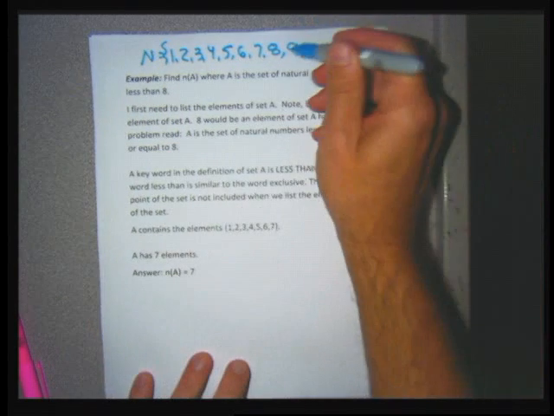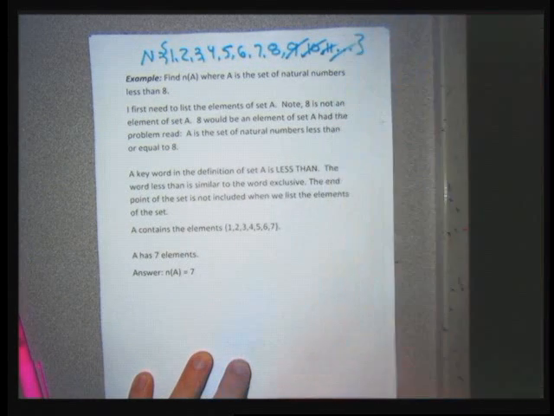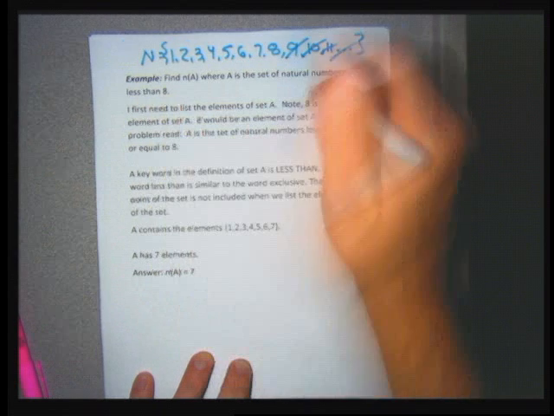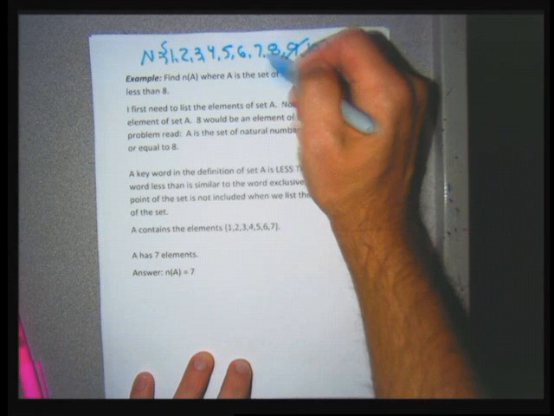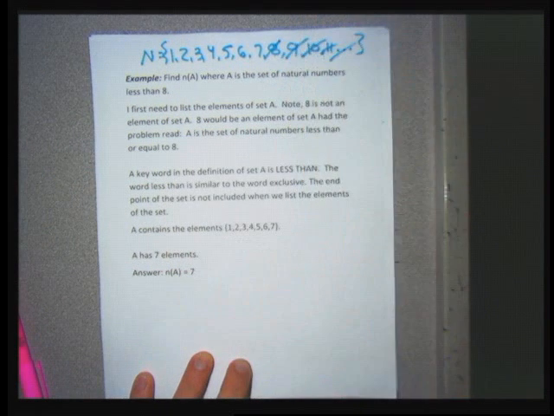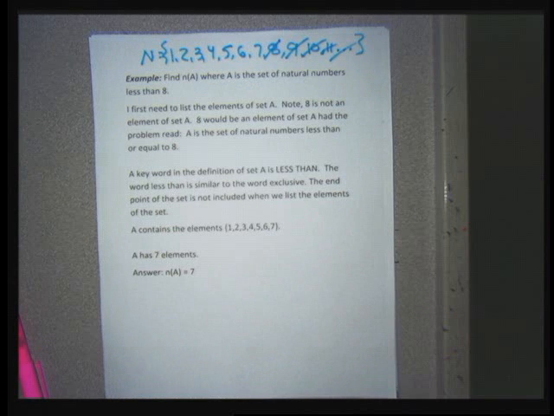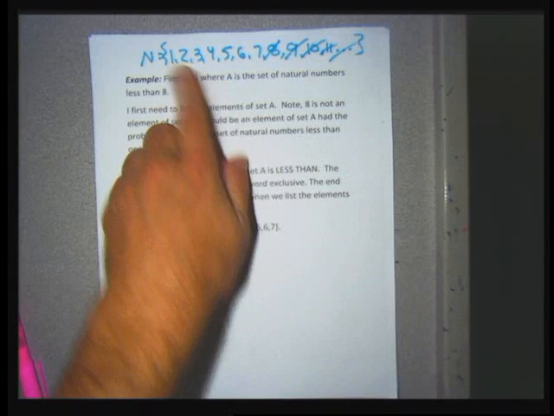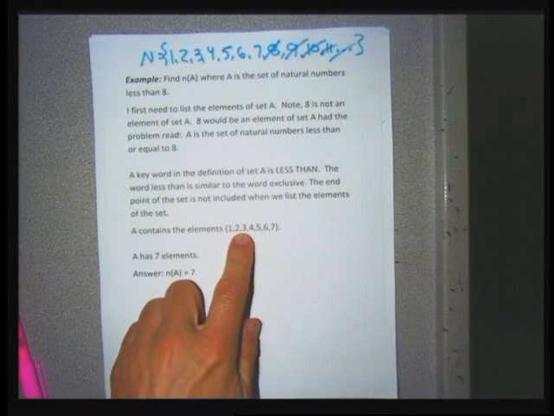It's definitely not going to include the 9, the 10, and the 11, or anything after, because those numbers are bigger than 8. It's also not going to include the 8 because 8 isn't less than 8. If it said less than or equal to, I would include the 8. But it doesn't, it just says less than, so I'm not including the 8. So the set A only includes the numbers 1, 2, 3, 4, 5, 6, and 7.